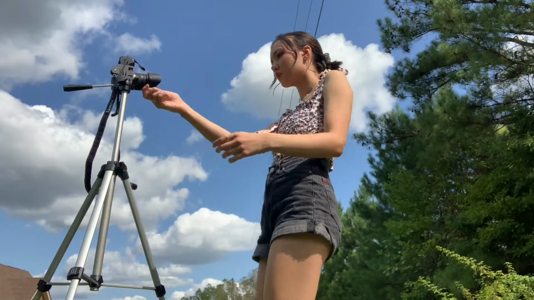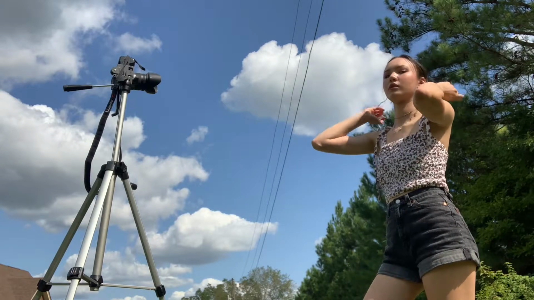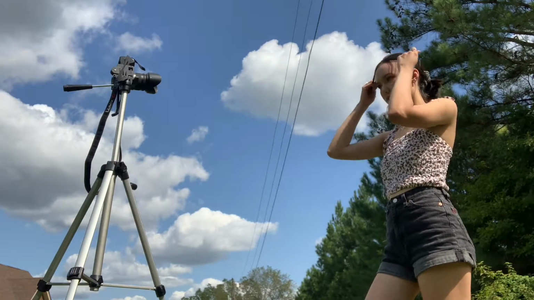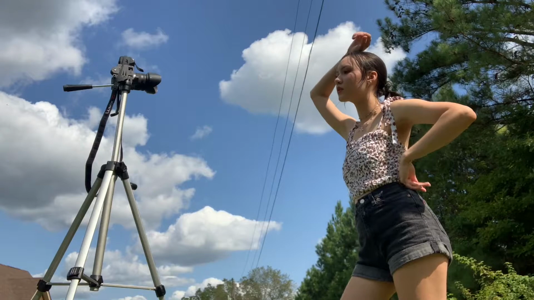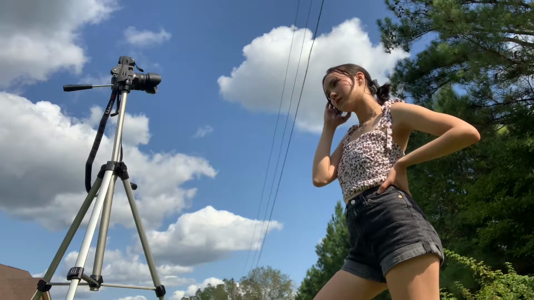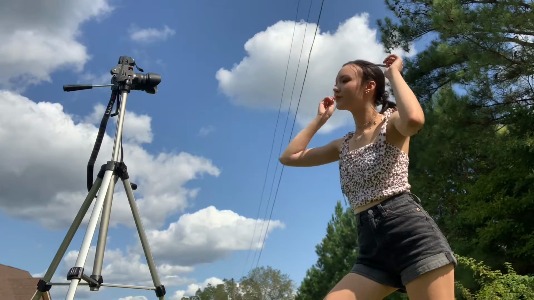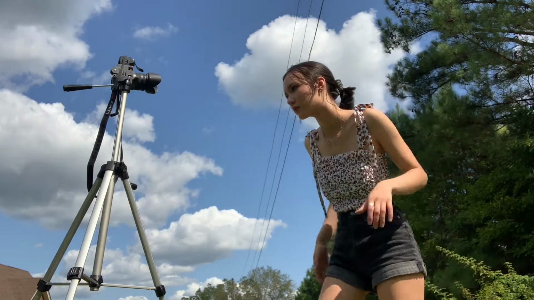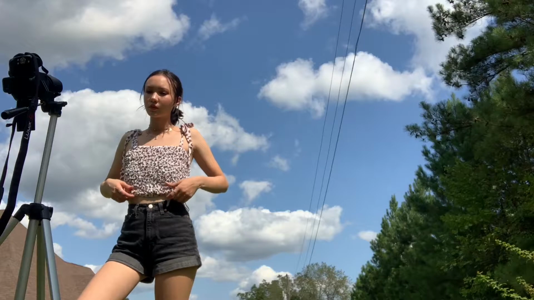Because I've been taking photos of myself for so long, I kind of know which angles look the best on me and which angles I tend to like the most. I know which sides of my face look the best. I know what kind of lighting I like best. I even know how I want to do my makeup in photos, what kind of outfits I want to wear. I think experimentation is so important when it comes to taking your own photos.